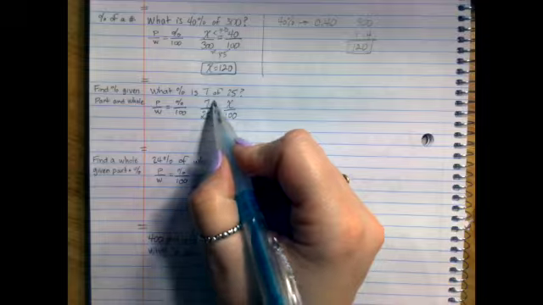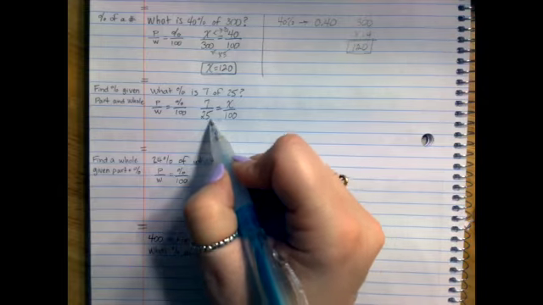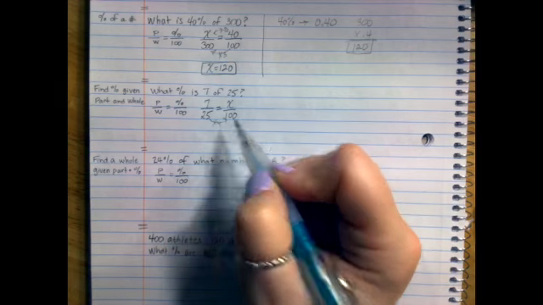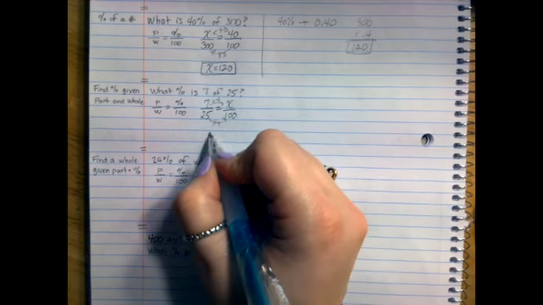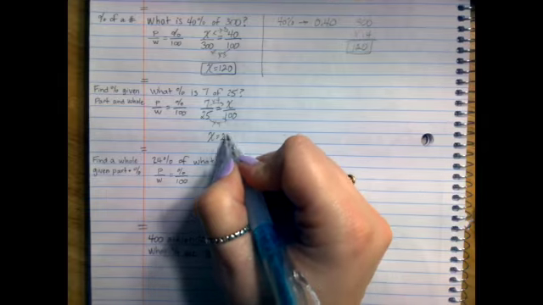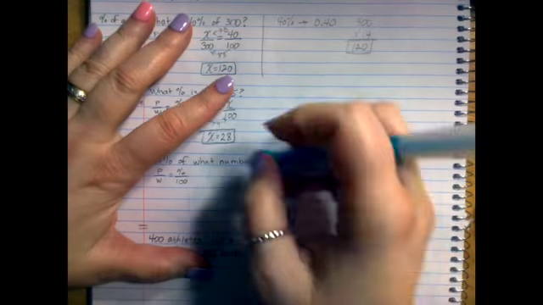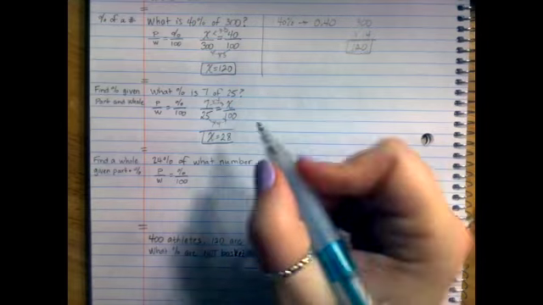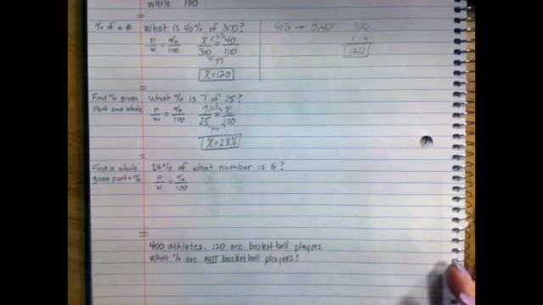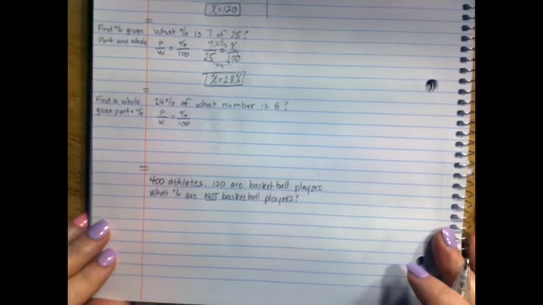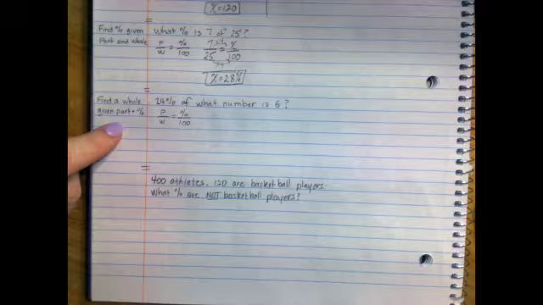Since I have this whole side, I need to figure out how to get from here to here. 25 times 4 gives me 100, so 7 times 4, x is 28. And, I almost forgot. Since we're finding the percent, I have to put that percent sign with it. Otherwise, that is incorrect.